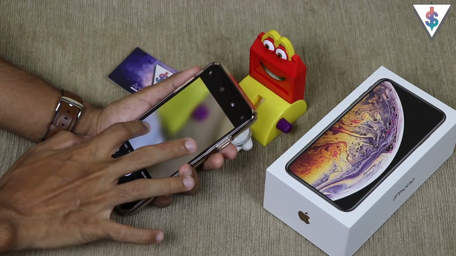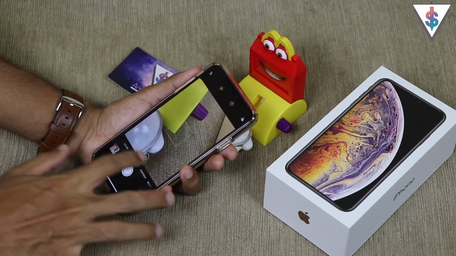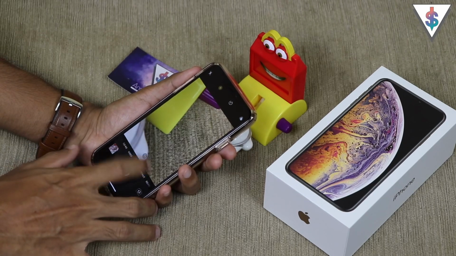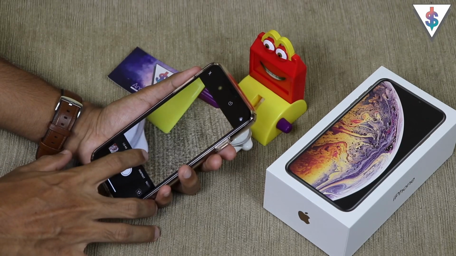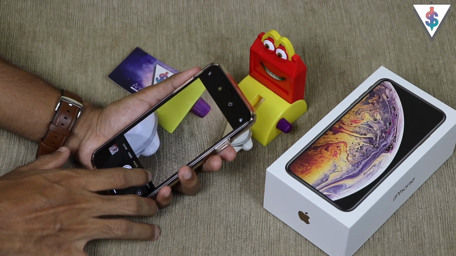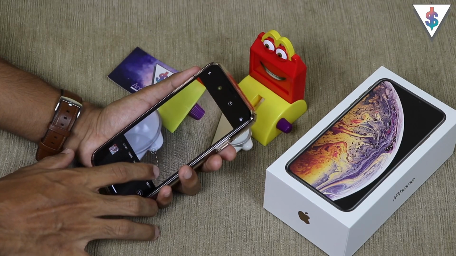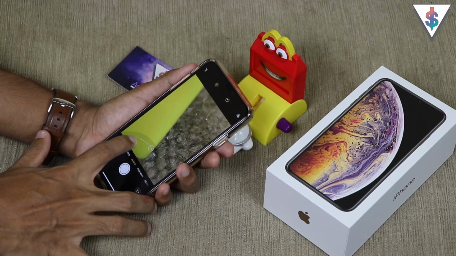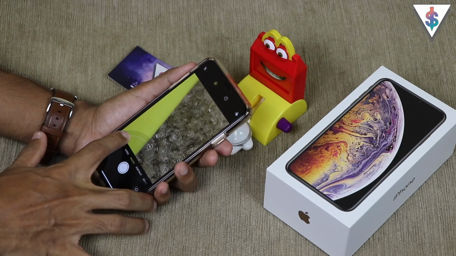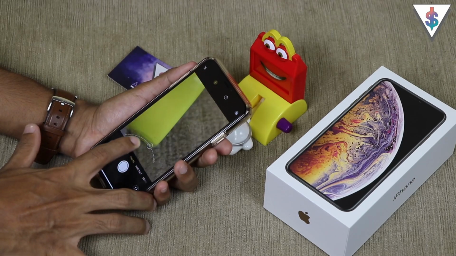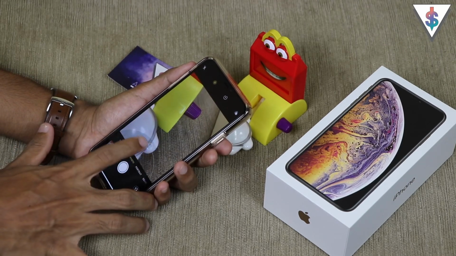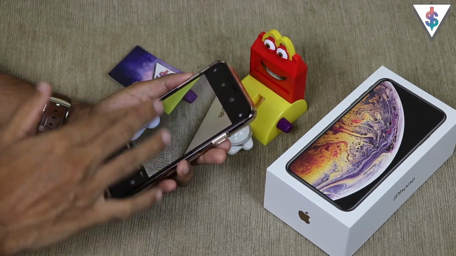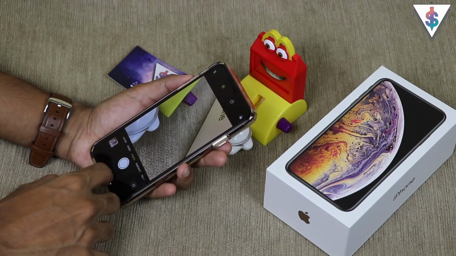So that's about that. And also in the camera UI you can find this button over here which can be used for zoom. So you can zoom up to 1 time or 2 times, or if you just press and hold on this button you get a separate dial where you can actually change the zoom up to 10 times. So this will be digital zoom and 2 times will be optical zoom using the secondary camera, the telephoto camera on the iPhone XS Max.